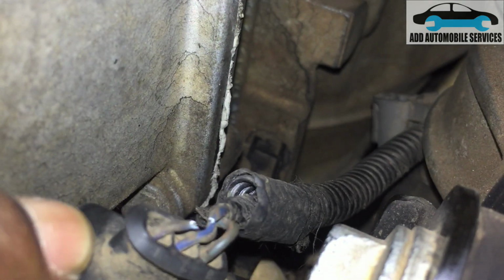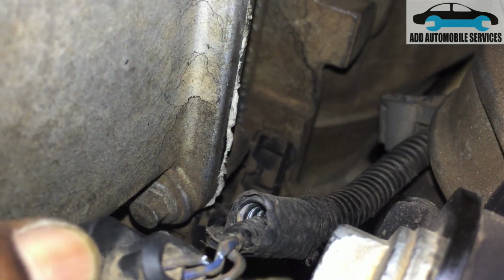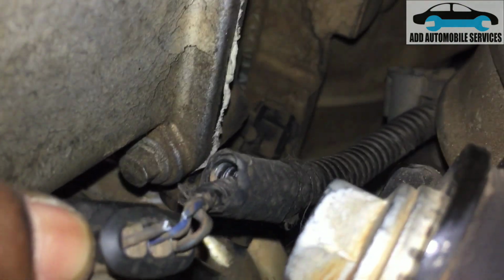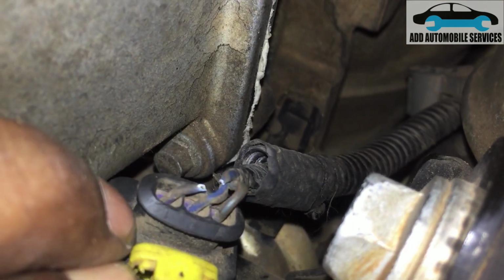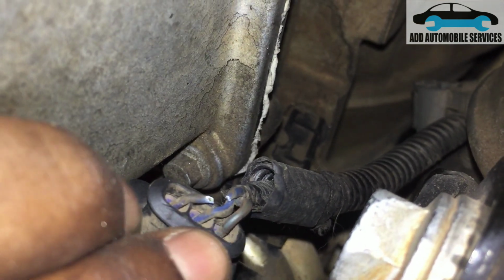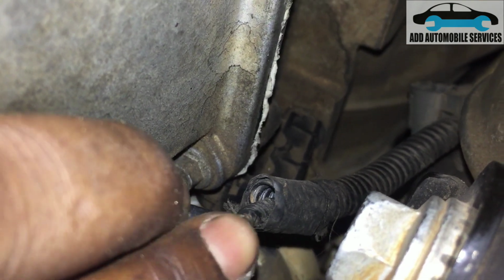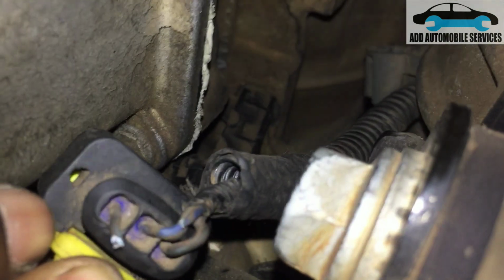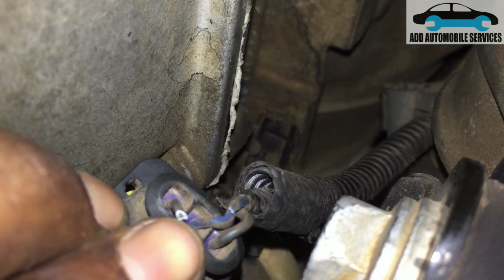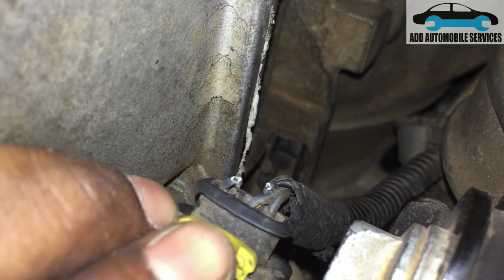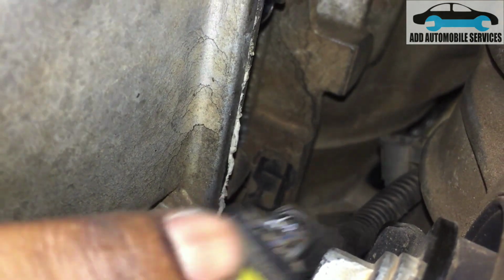So what I'll do is I'll redo the connection and fix everything back. You can see the wire is torn, which didn't allow the vehicle to start. I think maybe whenever it heats up, it affects the performance of the sensor, and you can see the green thing in it. So it wasn't getting contact properly.